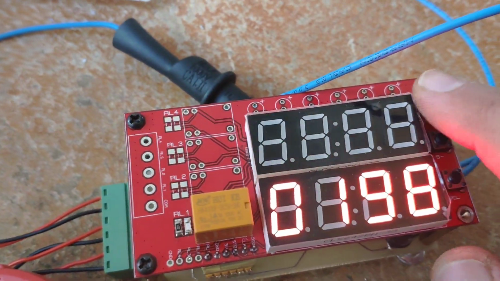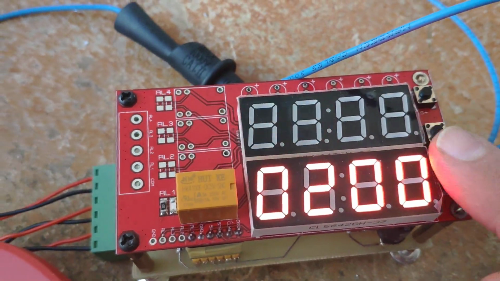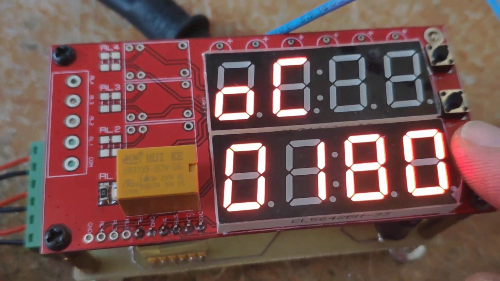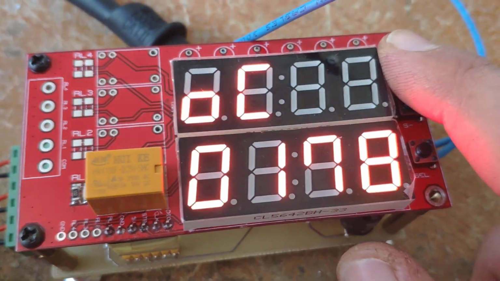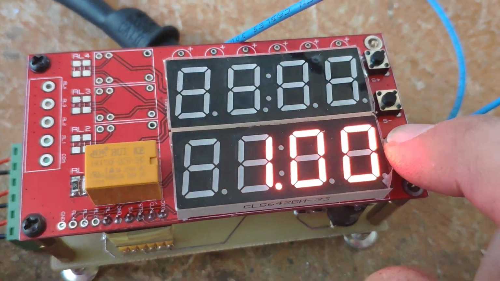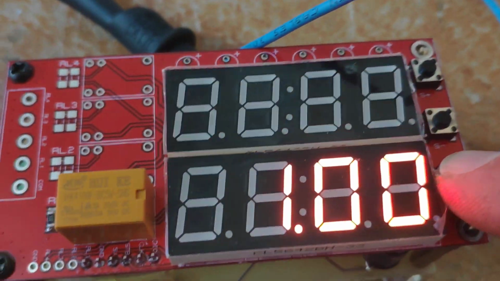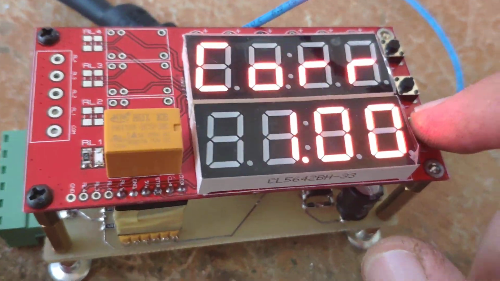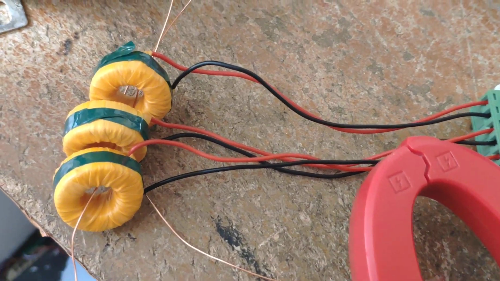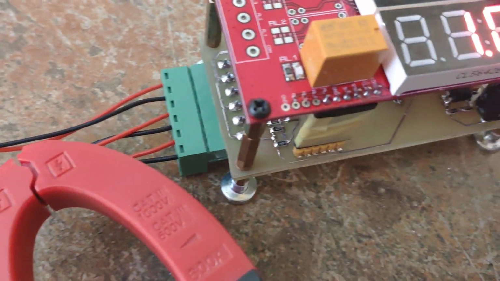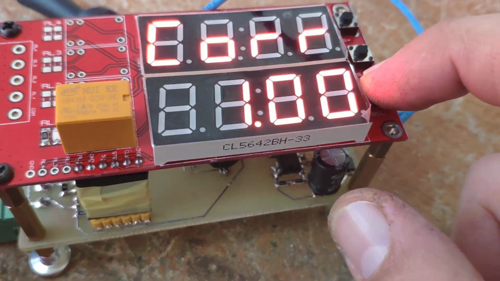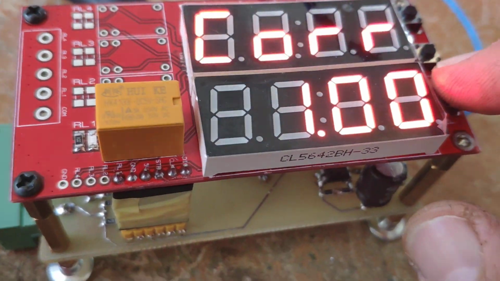You can change this factor here or leave it. This is the overcurrent limit. I set it to 180. You can of course adjust it to whatever you want. This is the correction factor. If you get a reading error due to a different CT ratio or due to measurement error in the microcontroller, you can adjust it by this factor.